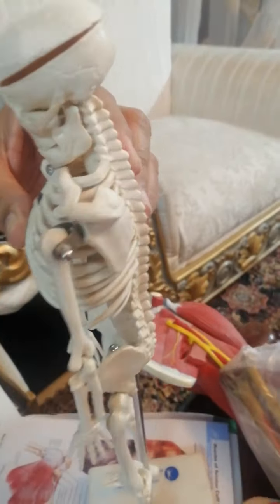The clavicle at its lateral end articulates with the acromion process of the scapula. At the shoulder, note the head of the humerus, which articulates with the glenoid cavity of the scapula to form the shoulder joint.